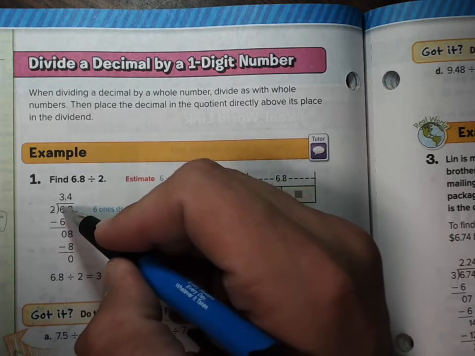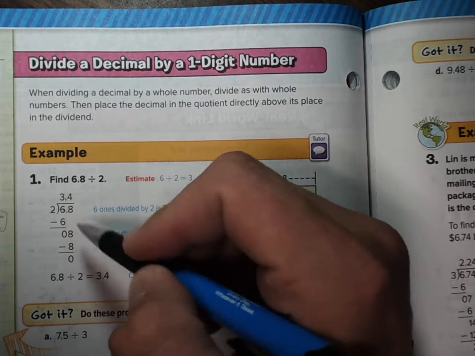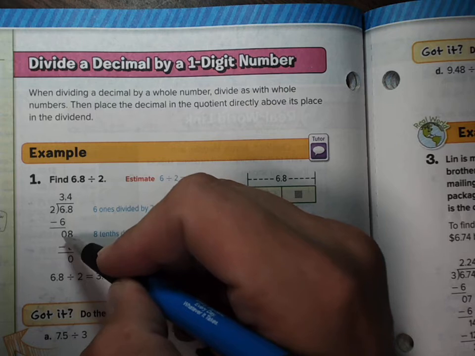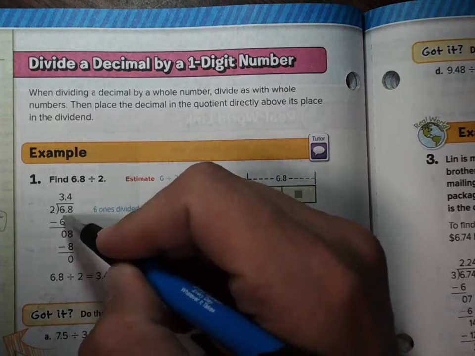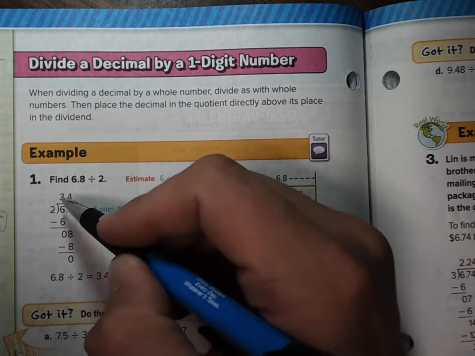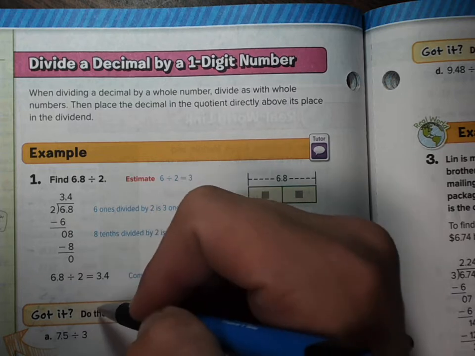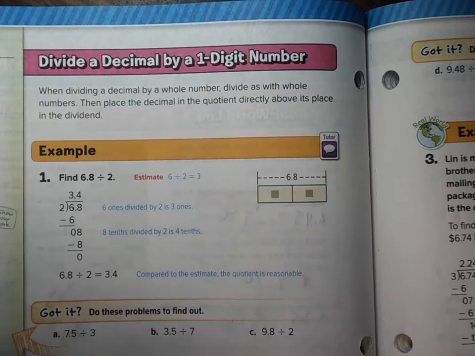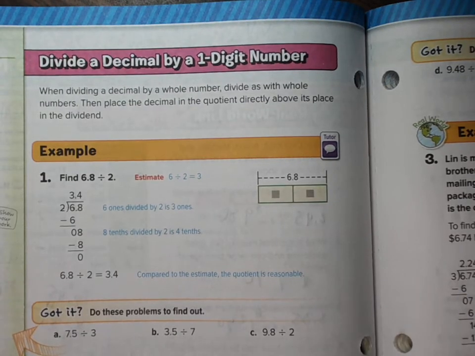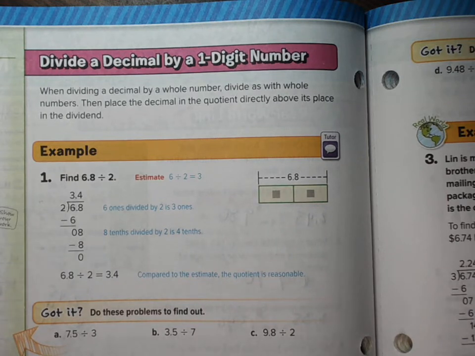So then 2 goes into 6 3 times. So 3 times 2, that'd be 6. Well, we get 0. So bring down the 8. 2 goes into 8 4 times. Bring down the 8, 0. So your answer is 3 4/10. Okay, so we're not going to have any remainders in this one, because now we're working with decimals. Last time we had remainders, now we won't, because we have decimals.